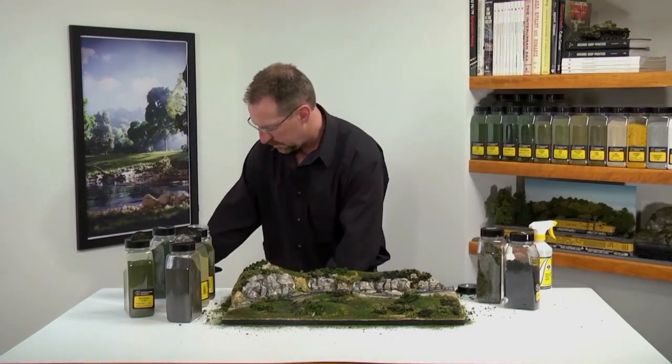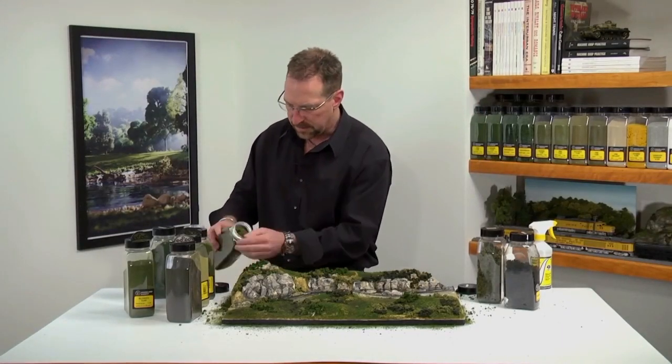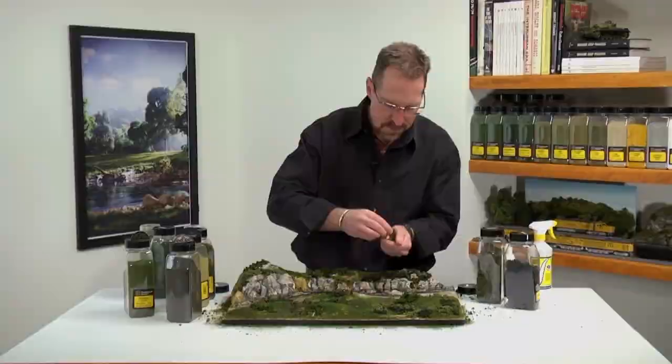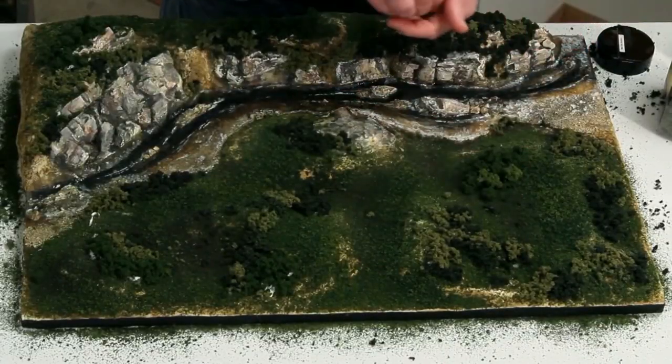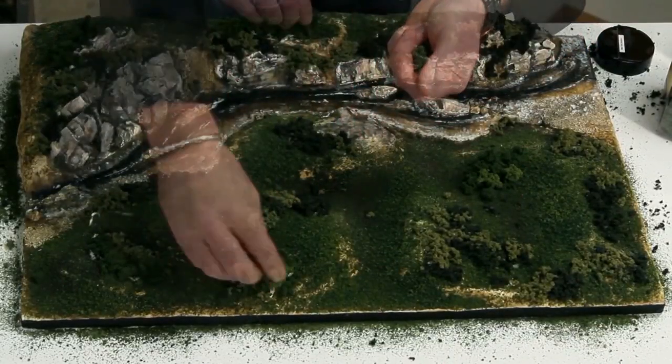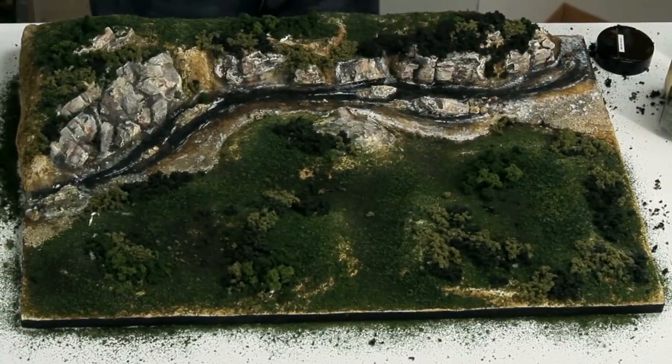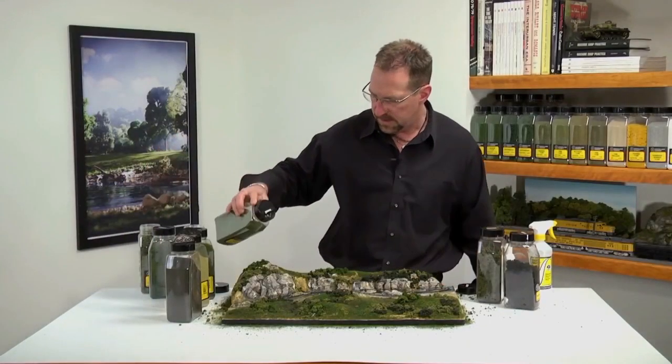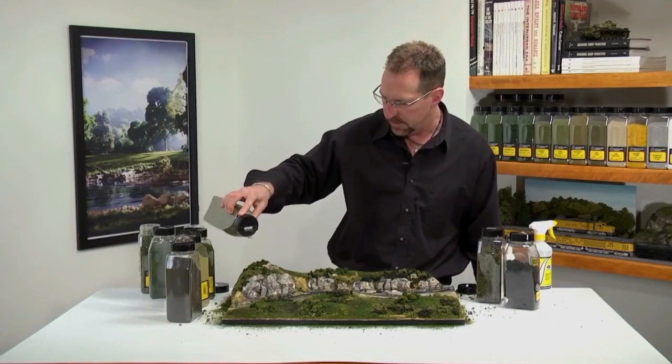Okay, that looks pretty good. Add some light green to highlight. Okay, that's good. Maybe a little bit, say, the blended turf, just to kind of bring those together a little bit.